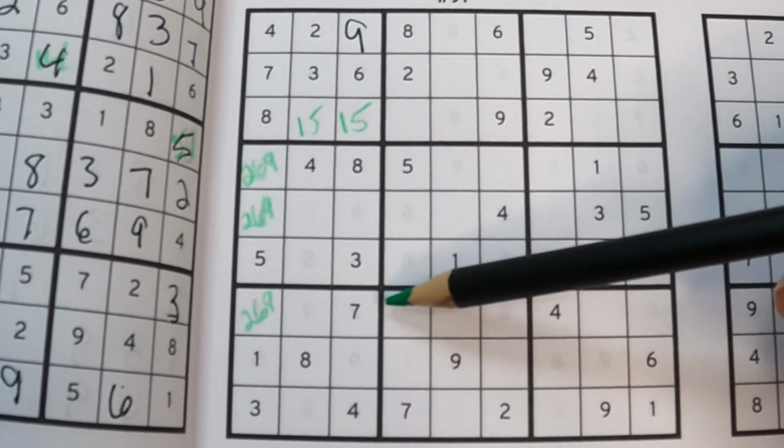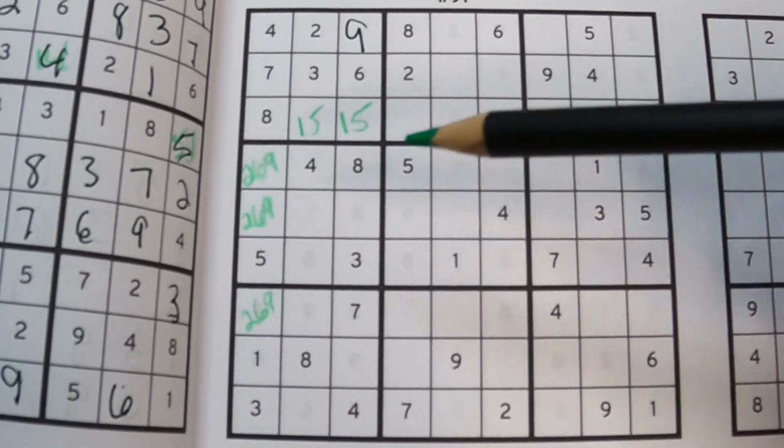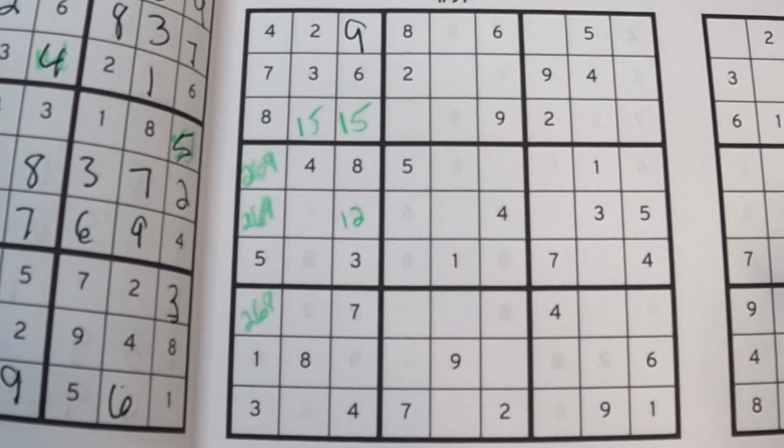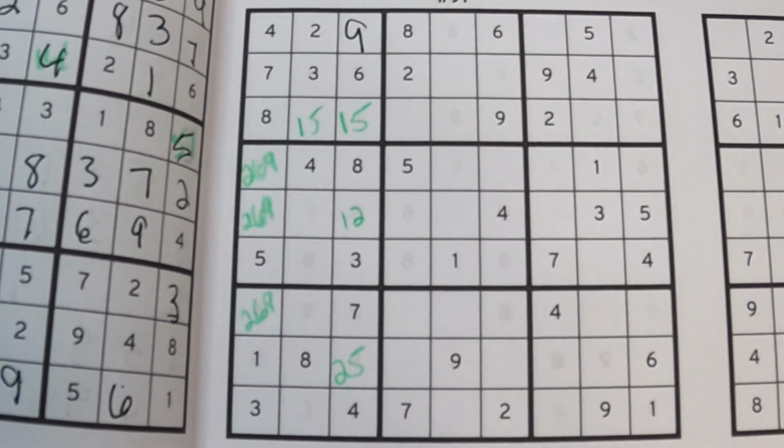For this column, we're missing 1, 2, and 5. We've got the 5 here, so 1, 2. 1 here, so 2, 5.